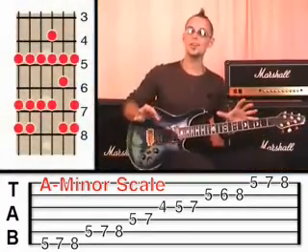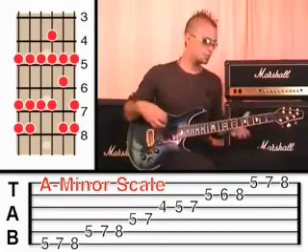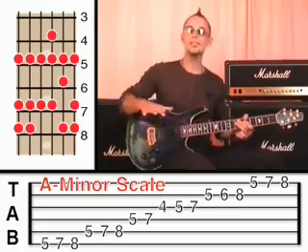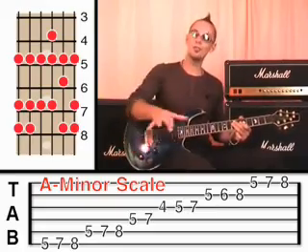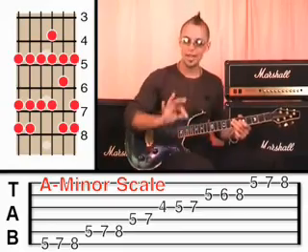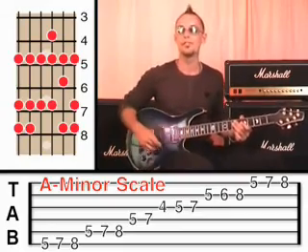Okay, so all those notes were taken from the minor scale, but I was playing them in any order that I wish to play them. Okay, so if you want to stop the video now and try that, and use the minor scale and play any of the notes in any order, then that is a good place to start to learn improvising.